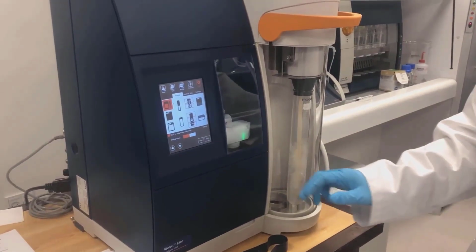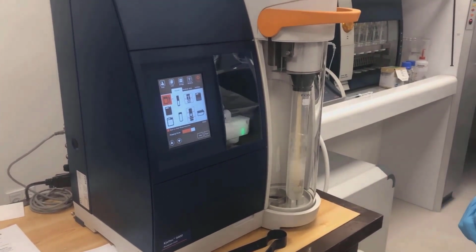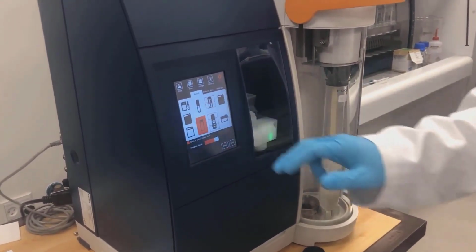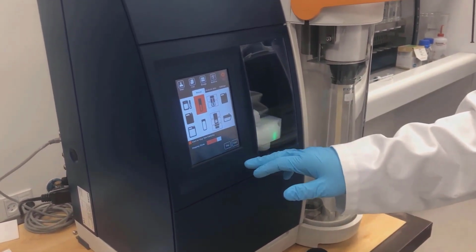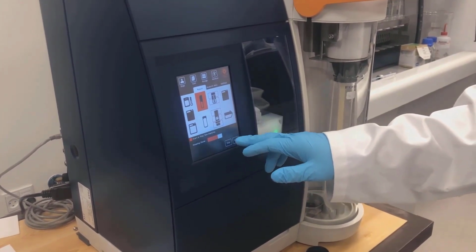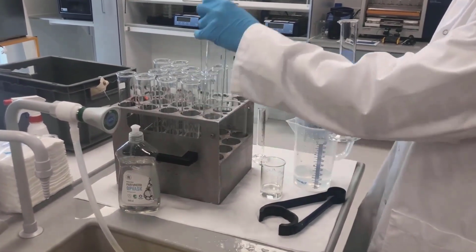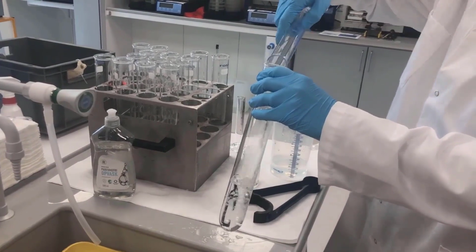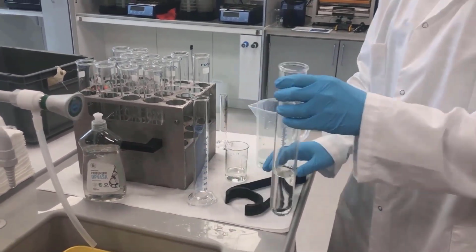Now after 5 minutes, you can stop the steam and drain the tube. We use another tube filled with 100 milliliters of water and do the cleaning. So now it's a distillation cleaning with water.